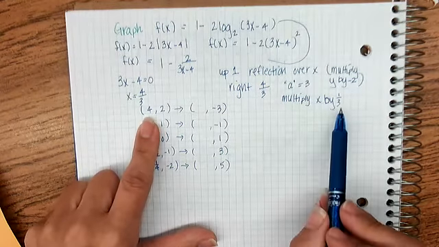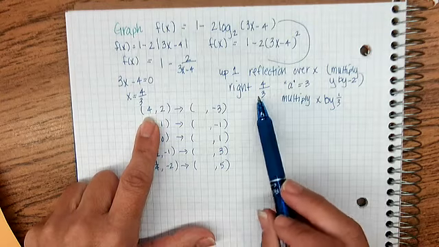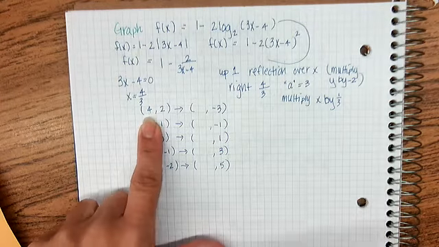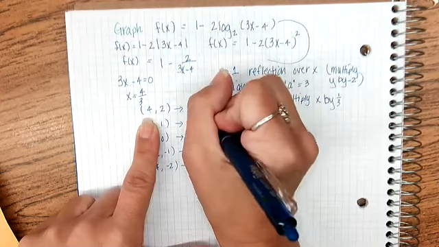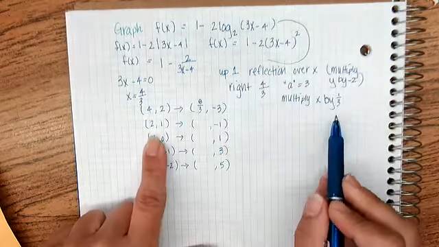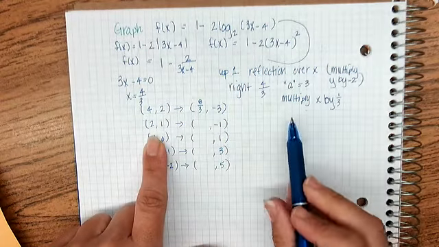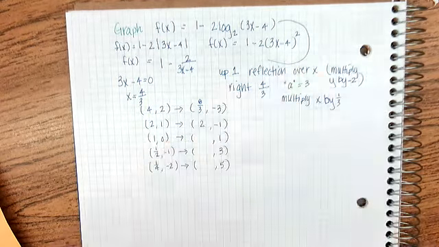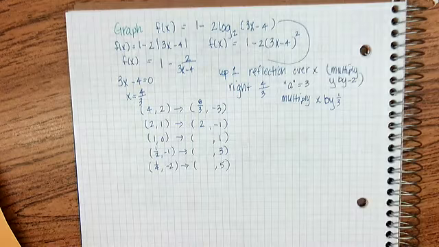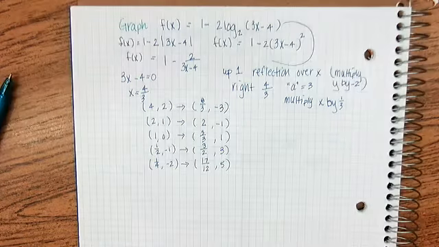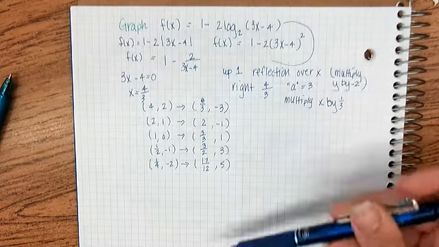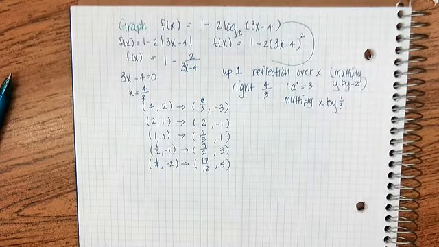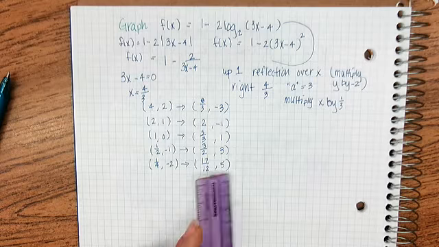So 4 times 1/3 is 4/3, plus 4/3 is 8/3. 2 times 1/3 is 2/3, plus 4/3 is 6/3, also known as 2. Pause the video, you figure out the remaining x values. These are your official points. Not necessarily pretty, but it is what it is.